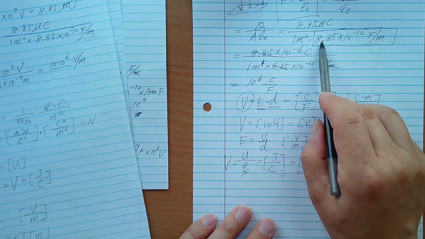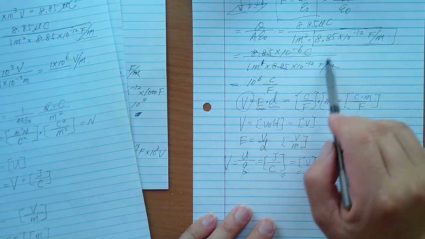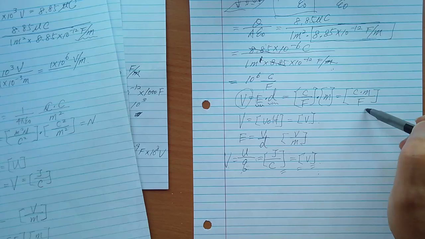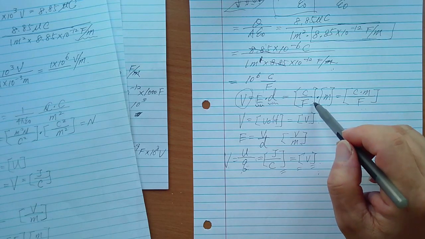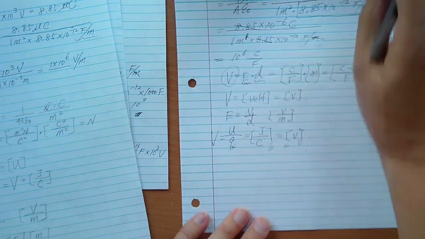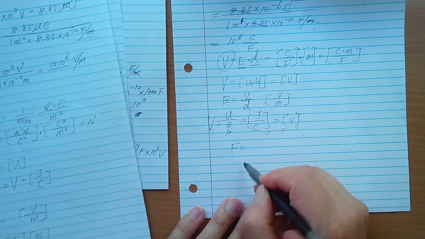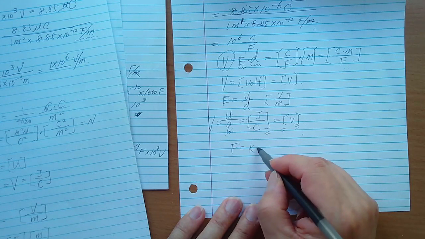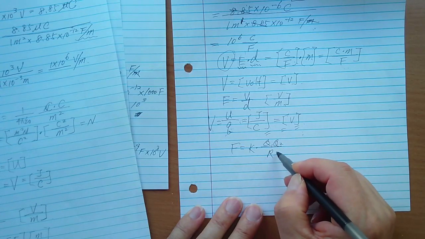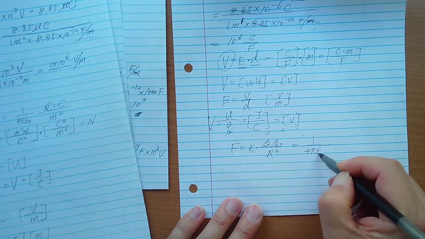Those you have to memorize, and then you can plug in the units and do some derivations. Sometimes if you find the units are different from what is given, you have to derive to help you. So for instance, the fundamental Coulomb's law is F equal to K times Q1 Q2 over r squared, and K is 1 over 4 pi epsilon 0.